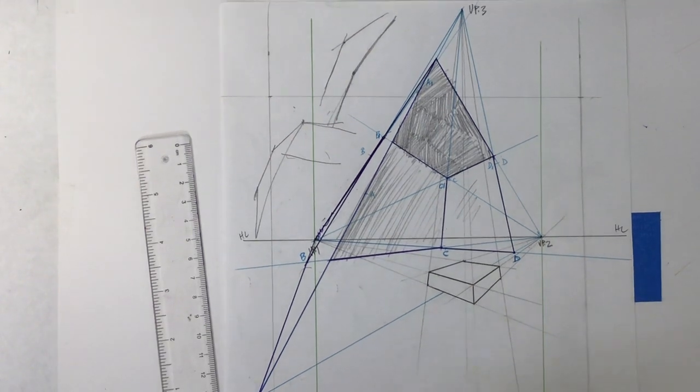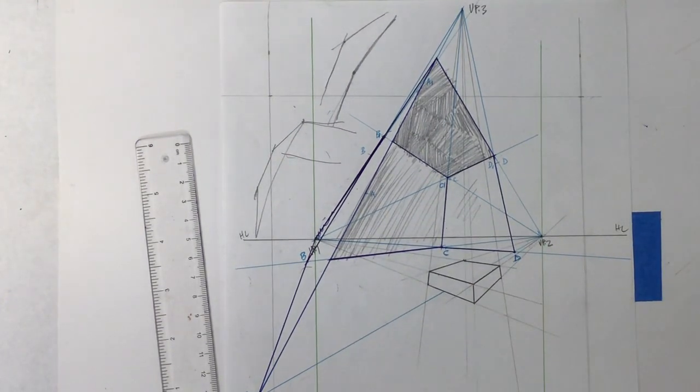All right, we'll do one more, even more extreme than this, and we'll see how that turns out.